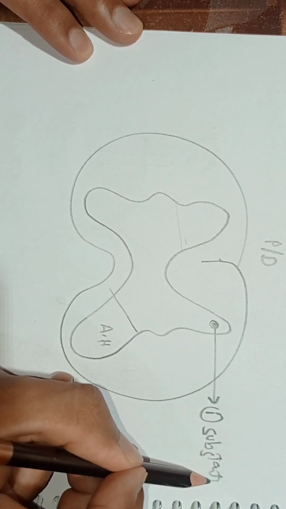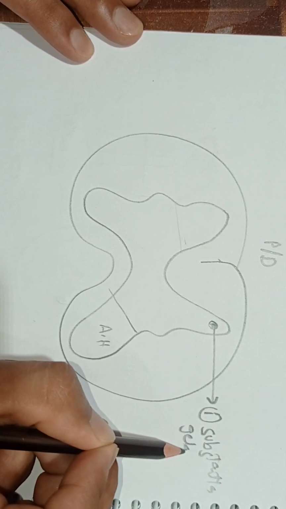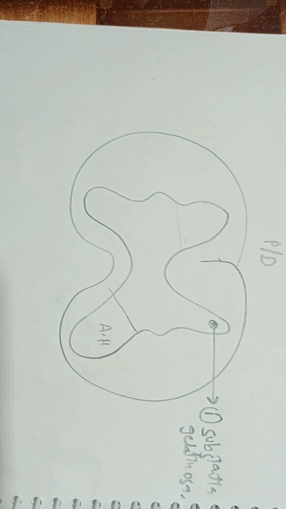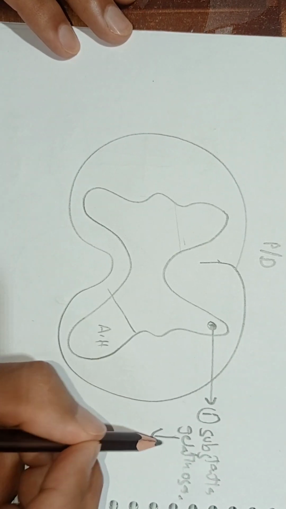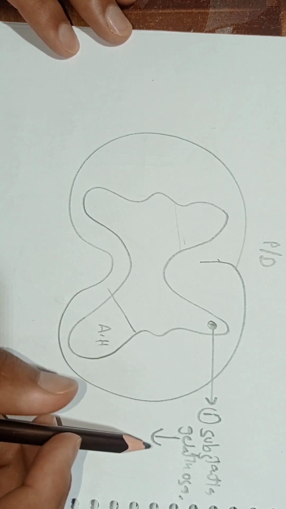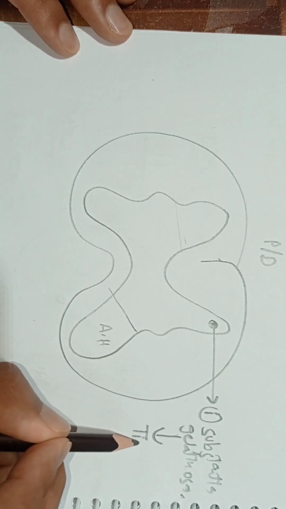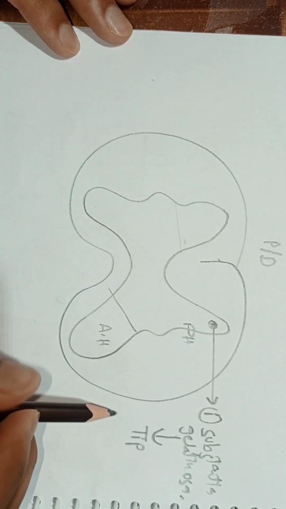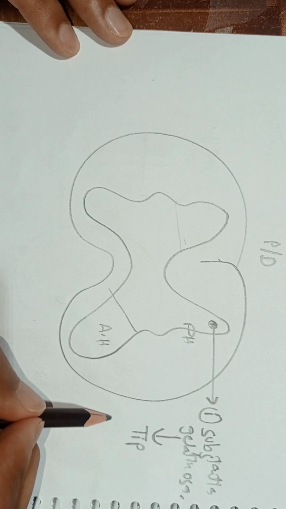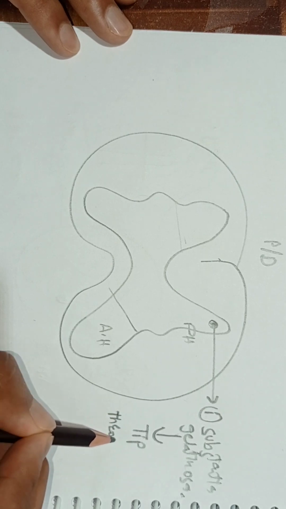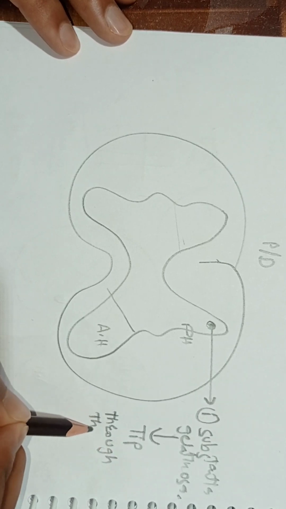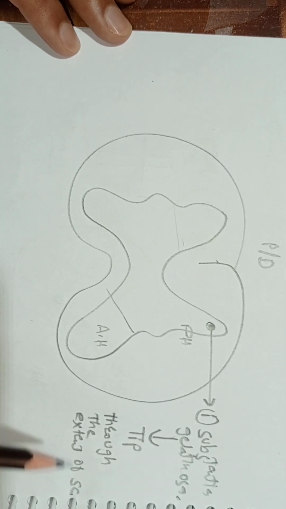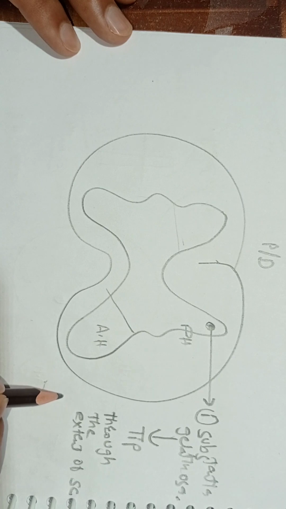This is the first one, substantia gelatinosa. So where is this substantia gelatinosa present? It is present at the tip of the posterior horn. This is the posterior horn tip. And second, it is present throughout the extent of the spinal cord.